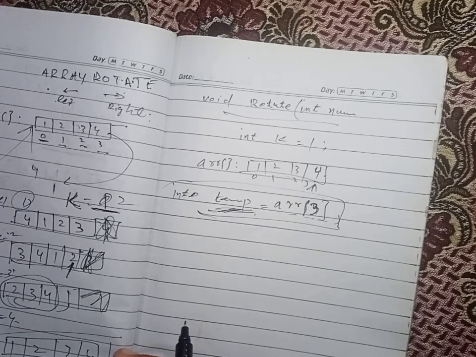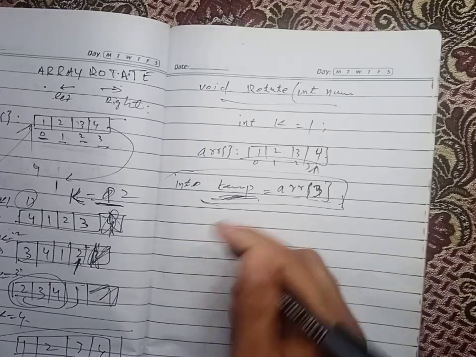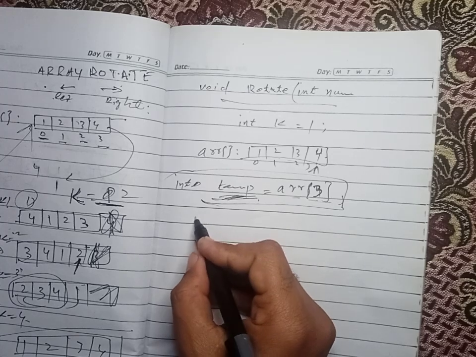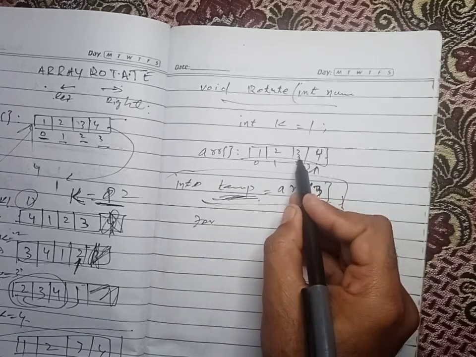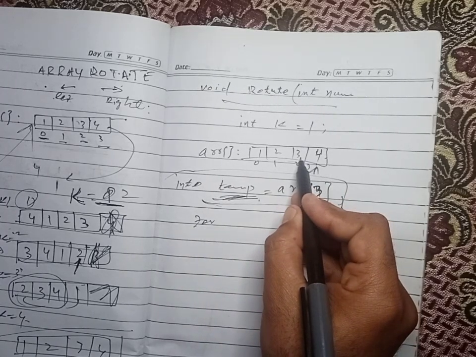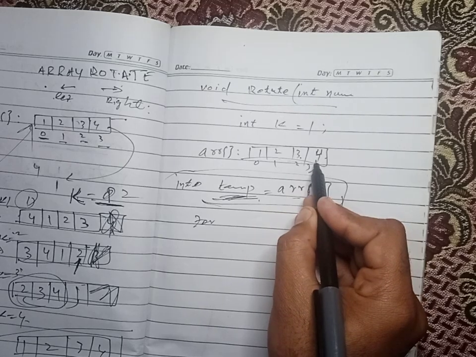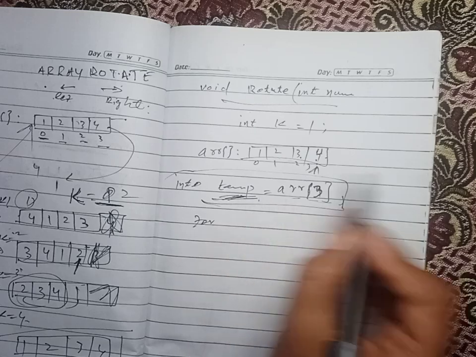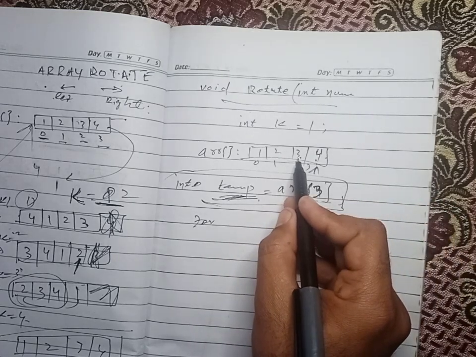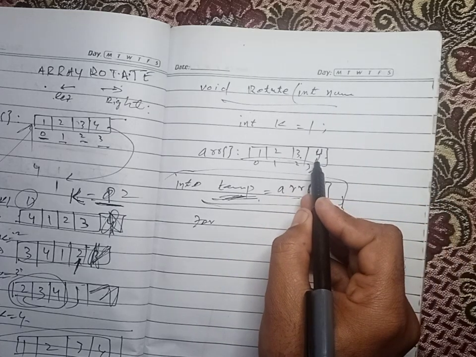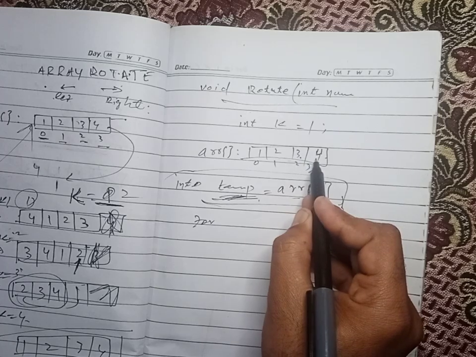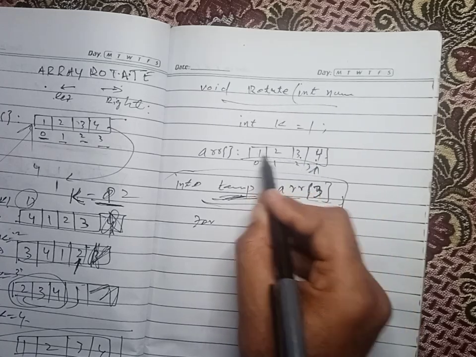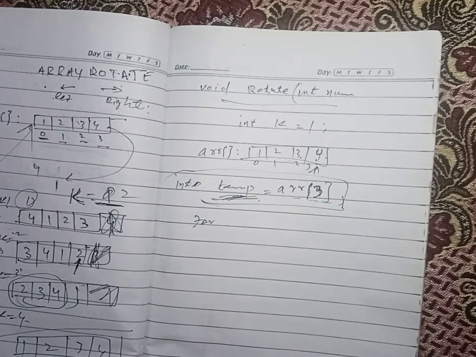Now we have to run the loop to change the positions from here to here, and losing the 4 is no worry because it is stored. The 4 will be overwritten, 3 will come here, 2 will come here, and 1 should come here.